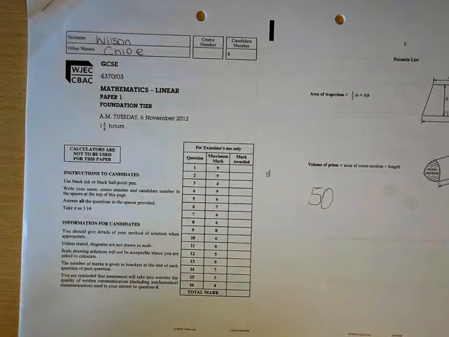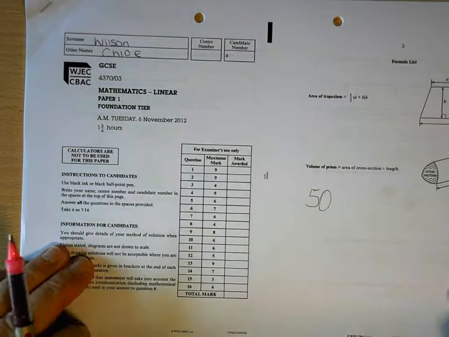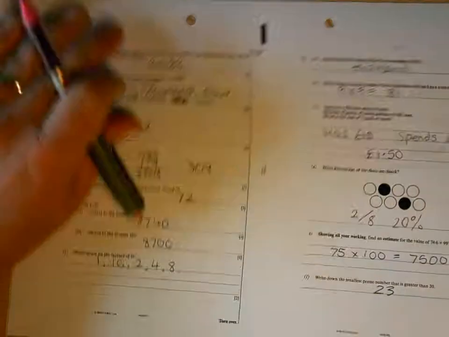Okay, Chloe, here we go again. Let's see if we can continue to build with the improvements you were making before the exam last October.